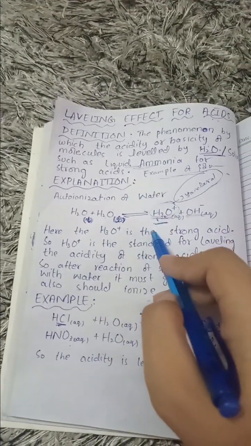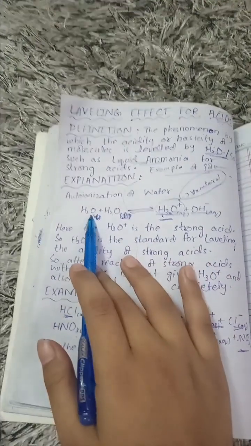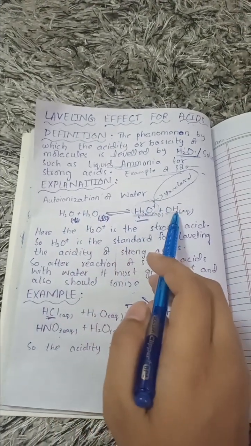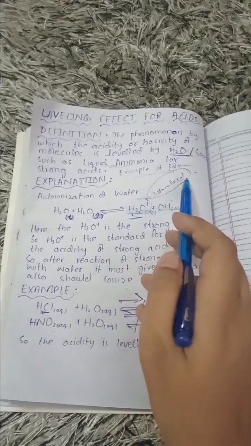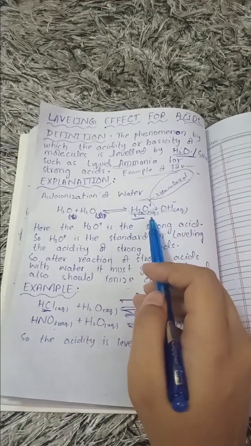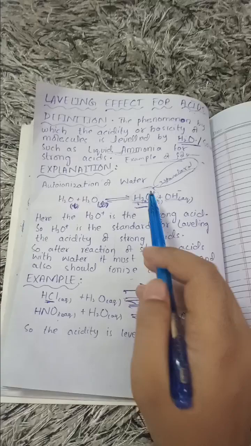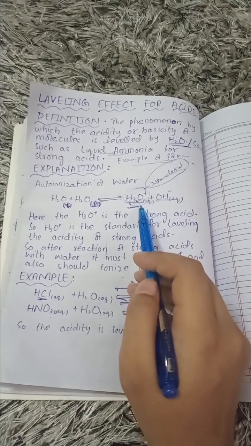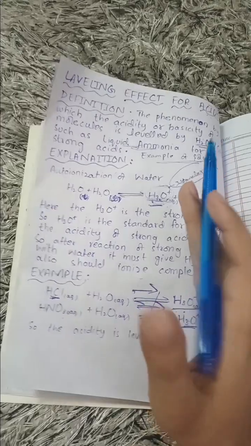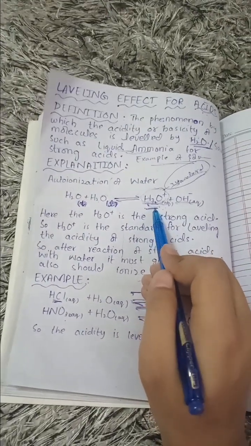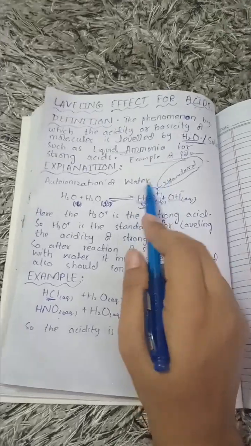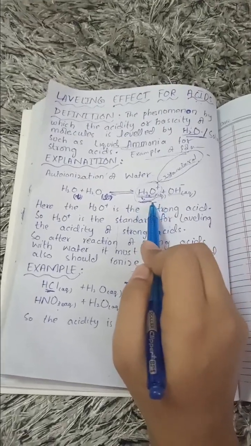Autoionization of water, we will first discuss this thing, that when H2O combines with H2O, it gives us hydronium ion and hydroxyl ion. So the hydronium ion is the standard for the leveling of the strong acids. It is one of the strong acids. Okay, and we need our strong acids to react with water and completely ionize to give their negative ion and hydronium ion also.